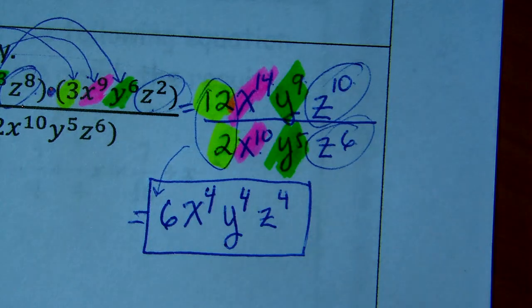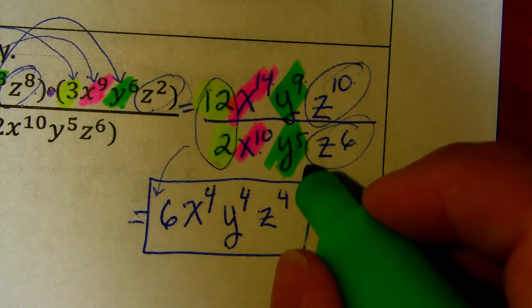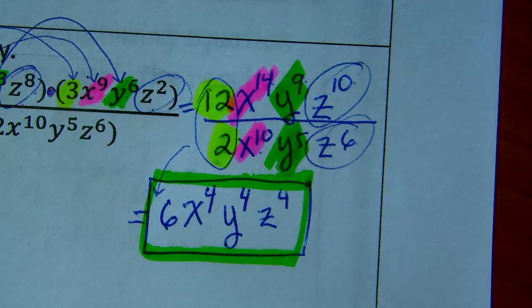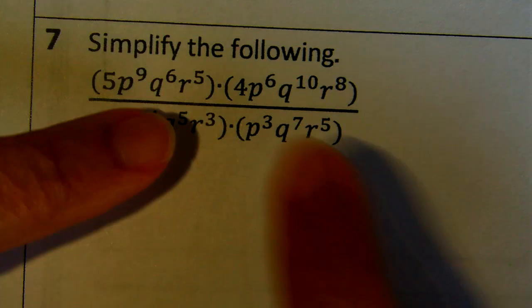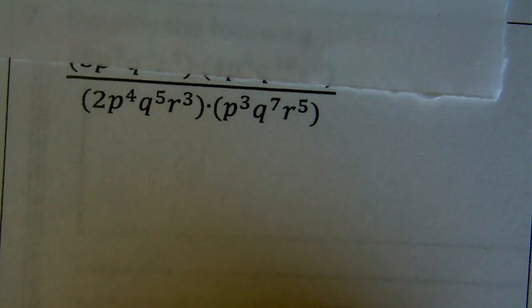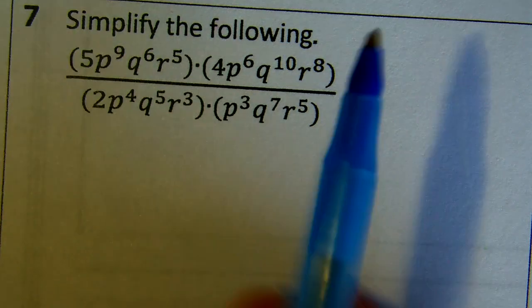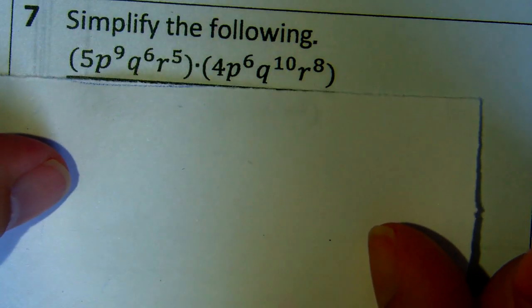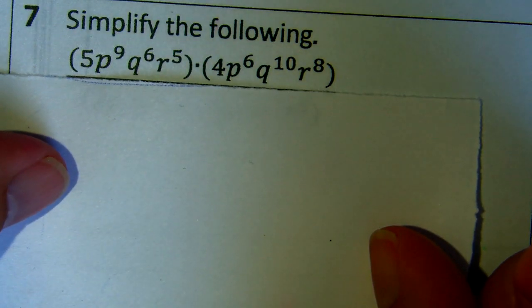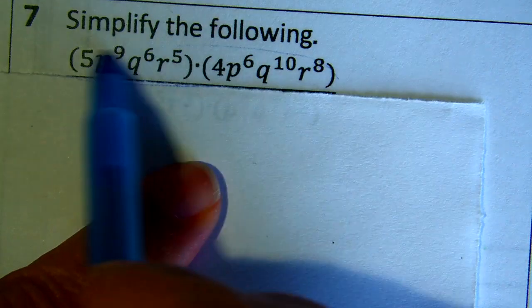Okay? All right. Let's move on to number 7. Like I said, this is going to be more complex because we have two multiplications, a multiplication on the top first that we have to solve first, and then a multiplication in the bottom. All right, so don't try to do everything in one step. Follow the simplifying steps, the sequence. First, we're going to simplify the part on the top.